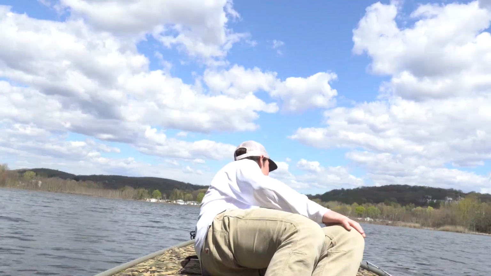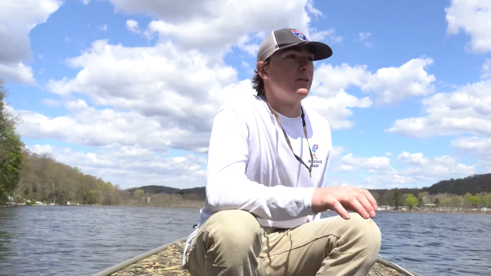You'll get there and you'll make that decision when you see the water clarity, depending on what color bait to throw. But yeah, those are basically the three major things. I'm gonna move this boat real quick. Those are basically the three major things when it comes to breaking down a new pond.